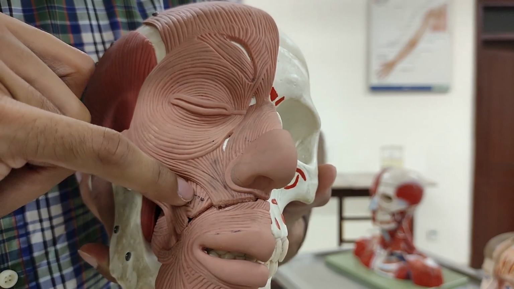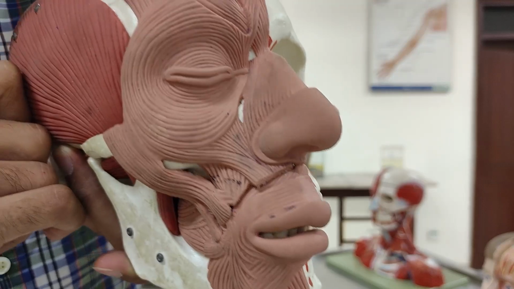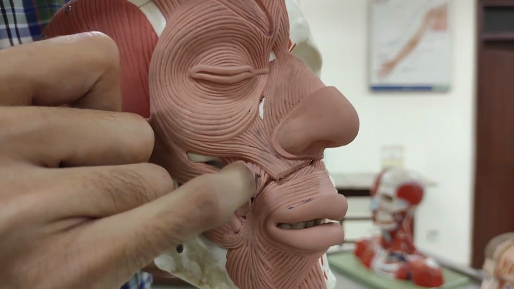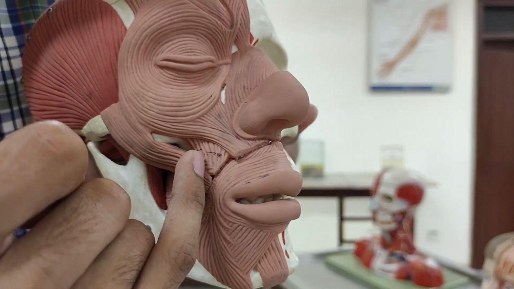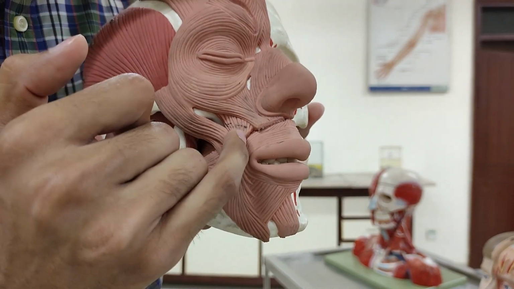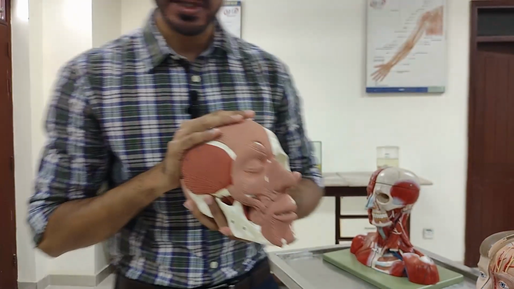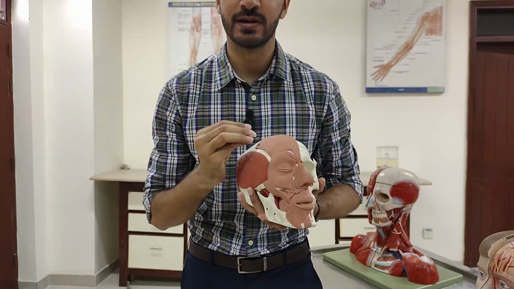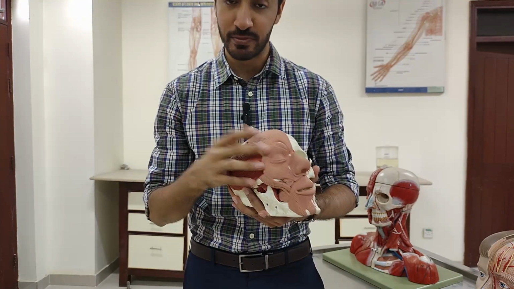So if you look at this muscle, it is going towards the angle of the mouth, if you can see its fibers. It's coming from above, right? And if it acts, it's going to elevate the angle of the mouth. Hence this muscle's name is levator anguli oris. Sensibly named, easy to remember.